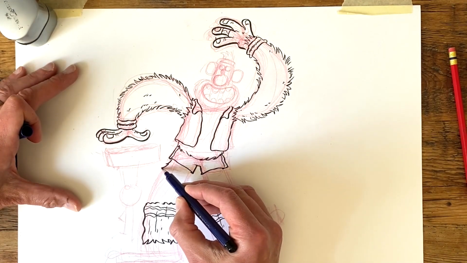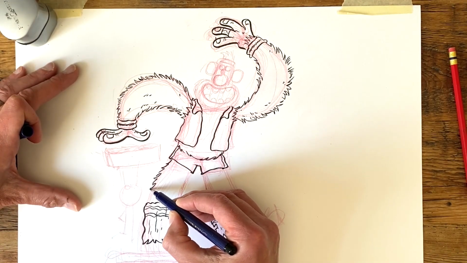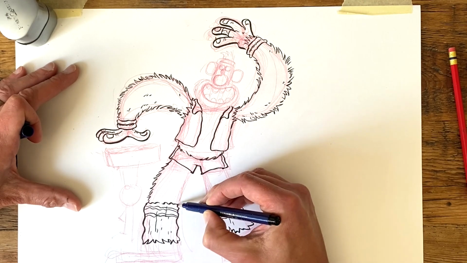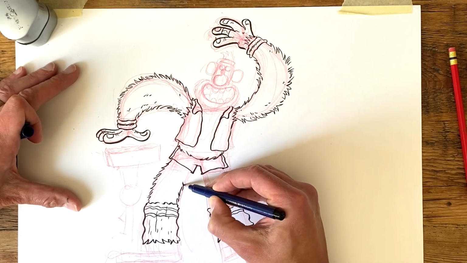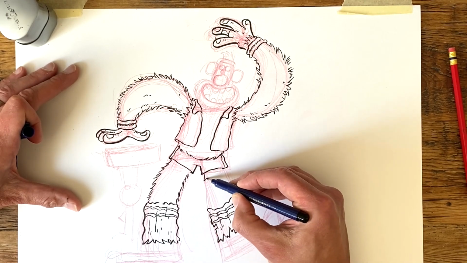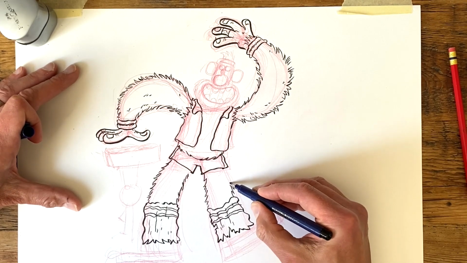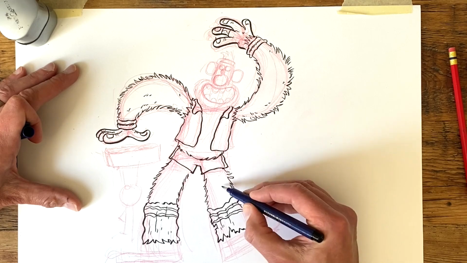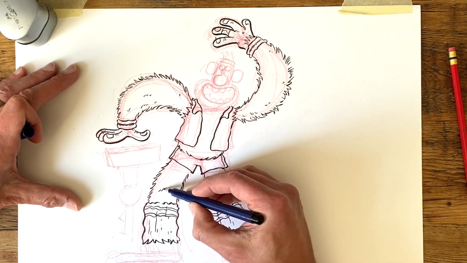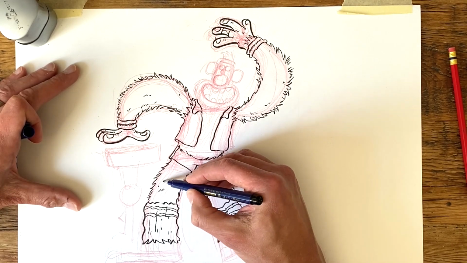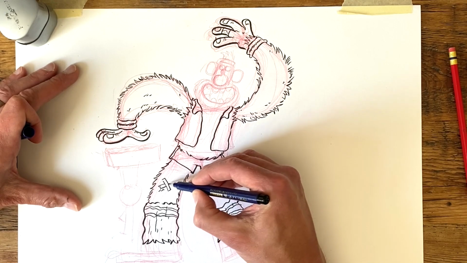Kind of relaxing doing the fur bit. Could put a bandage here.